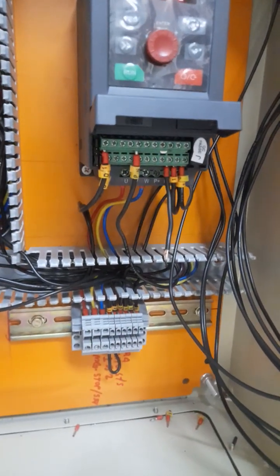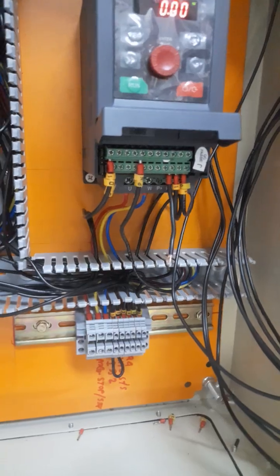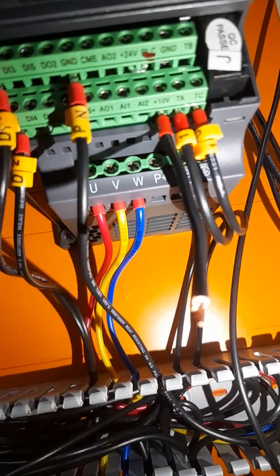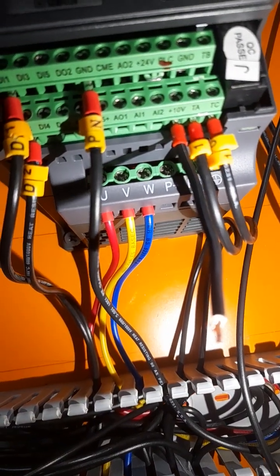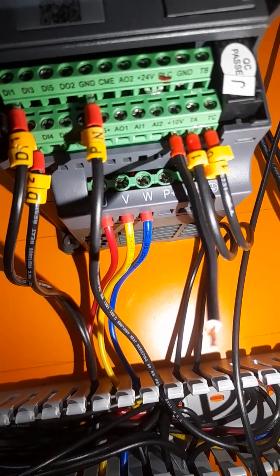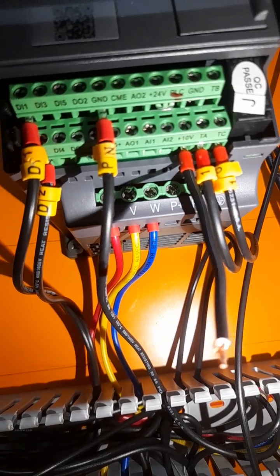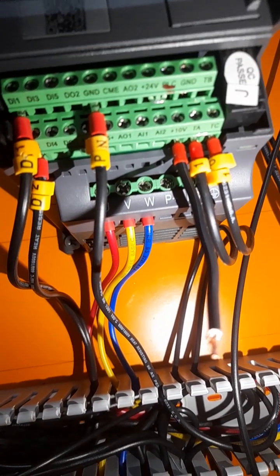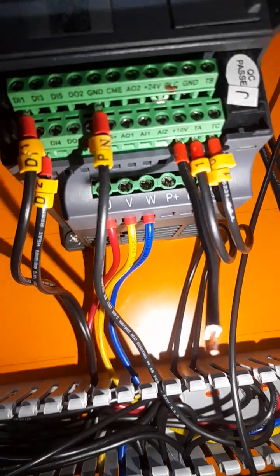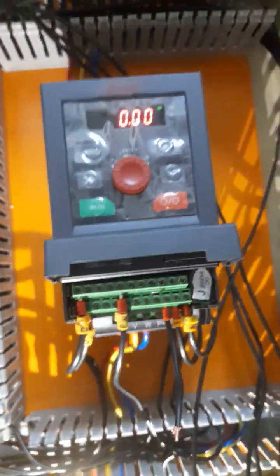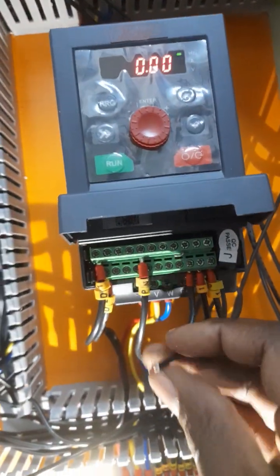Why? Because now I have to give it 0 to 10 volts, and down here I have my source of 10 volts. You can see it is indicated 10 volts, plus. I can just loop that cable to AI1, analog input 1, and my VFD will run.